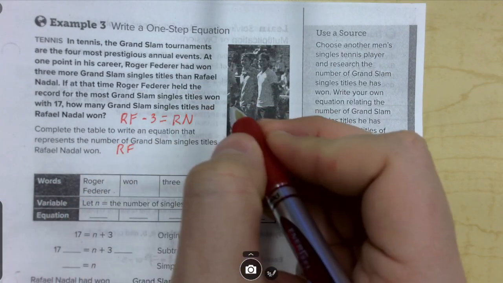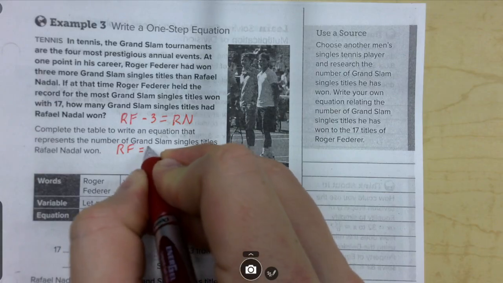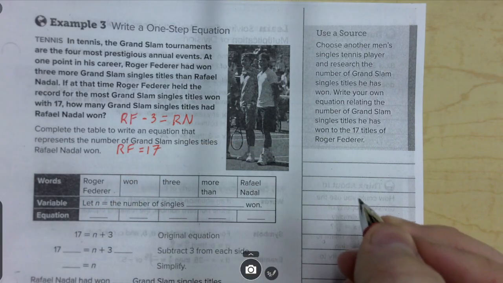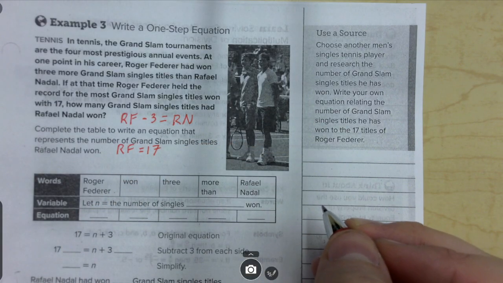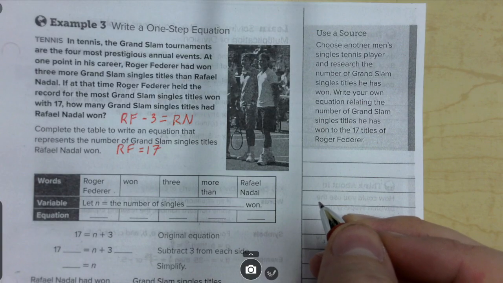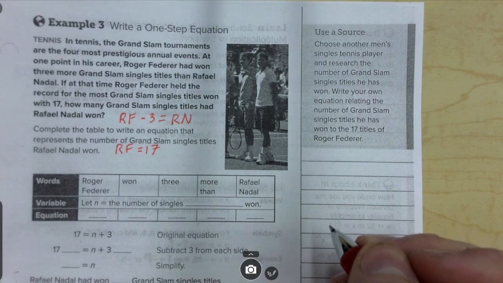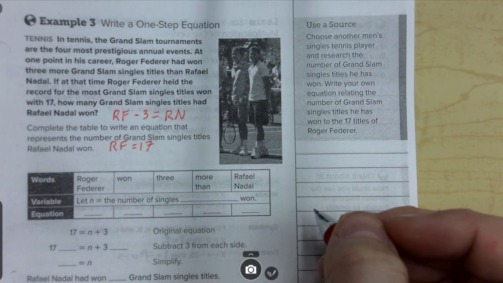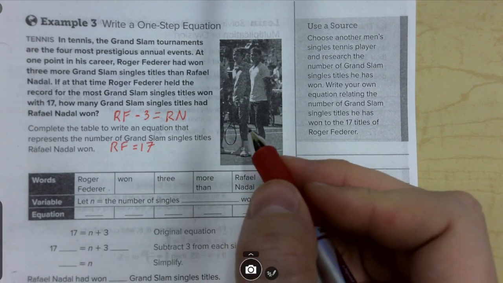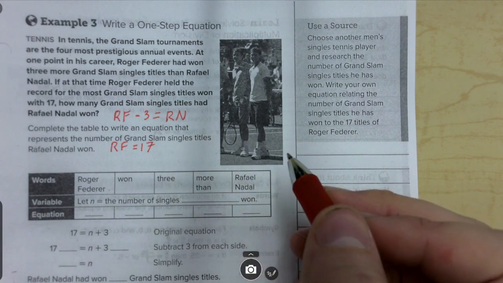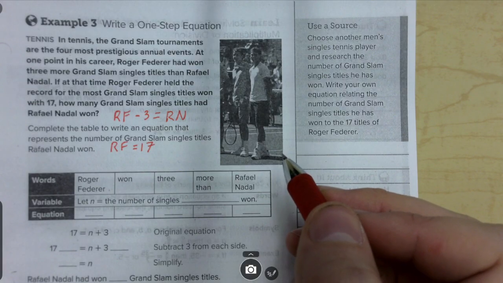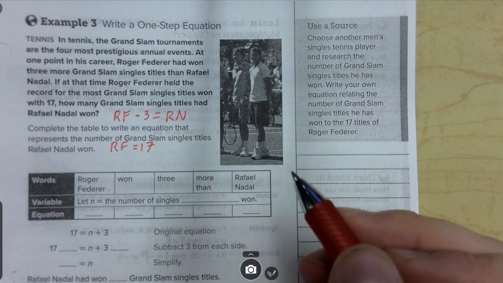RF at the time of the record was 17. Okay. Let N be the number of singles titles. Complete the table and write an equation that represents the number of Grand Slam titles won by RN.